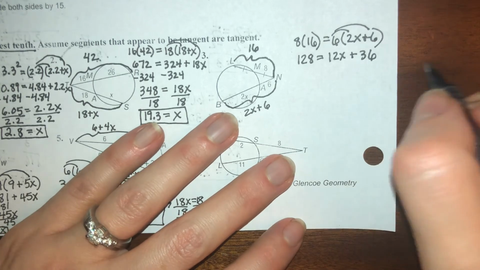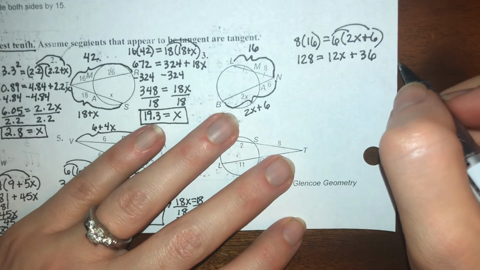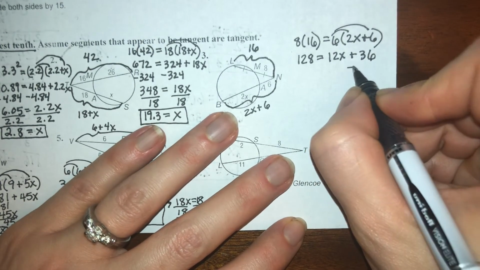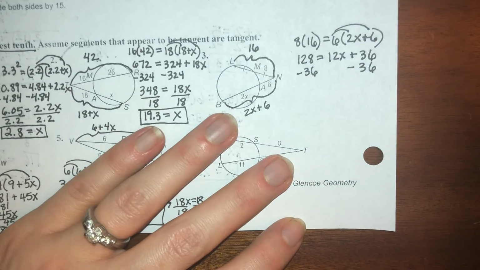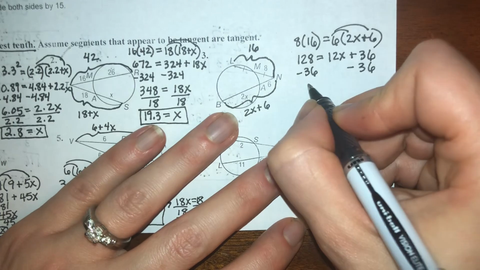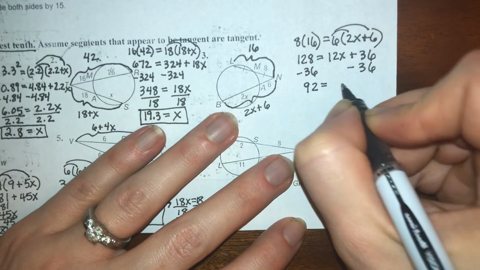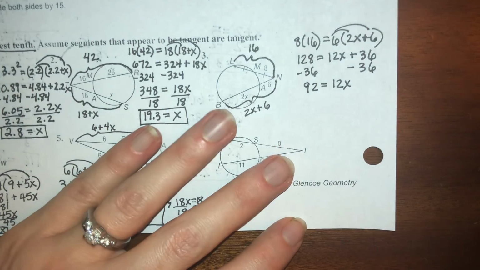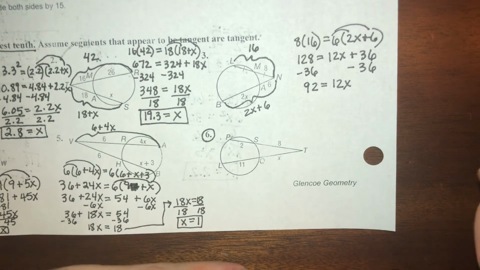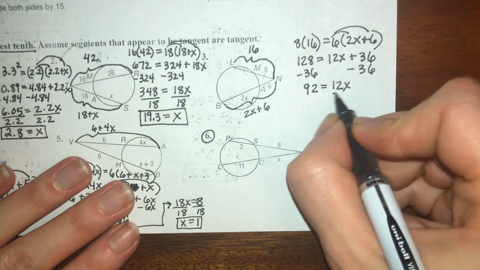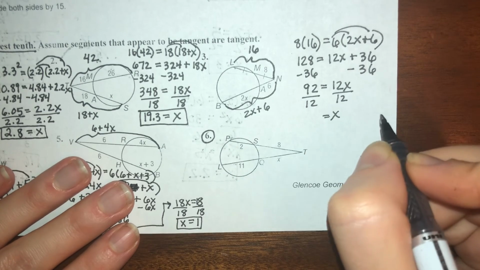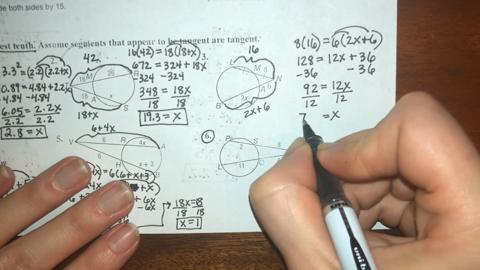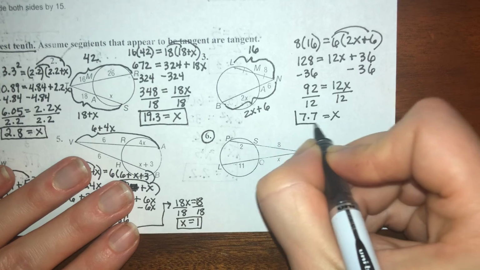Now I need to get my regular numbers on the opposite side from where my x is, so I will subtract 36 on both sides. 128 minus 36 equals 92, and that's equal to 12x. And now to get the x by itself, I'm going to divide by 12, so x is equal to 7.7. Did you get it right?